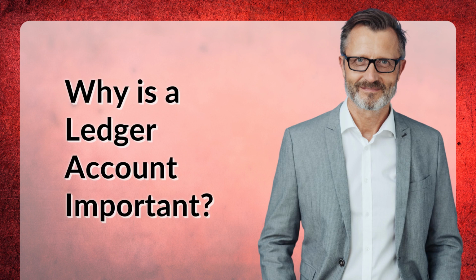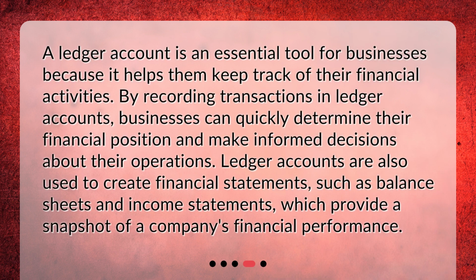Why is a ledger account important? A ledger account is an essential tool for businesses because it helps them keep track of their financial activities. By recording transactions in ledger accounts, businesses can quickly determine their financial position and make informed decisions about their operations. Ledger accounts are also used to create financial statements, such as balance sheets and income statements, which provide a snapshot of a company's financial performance.